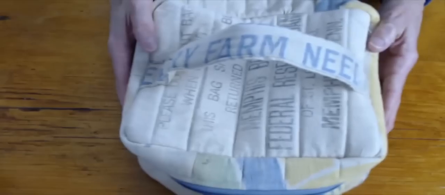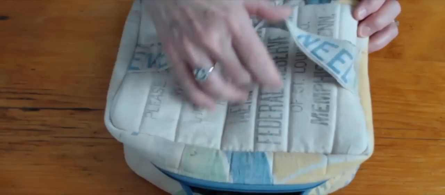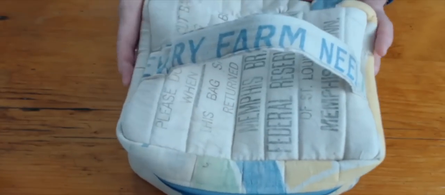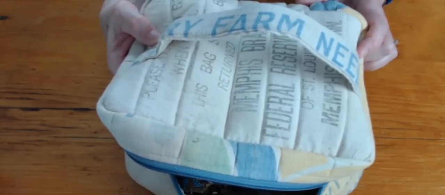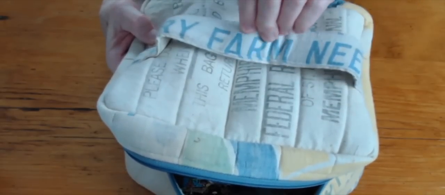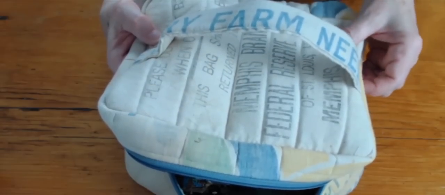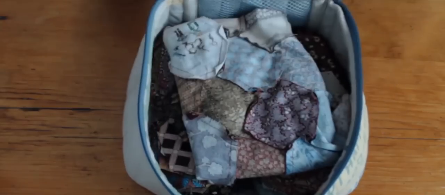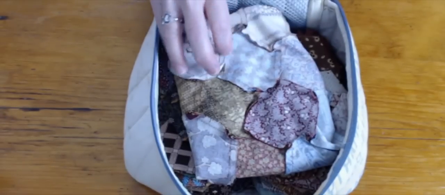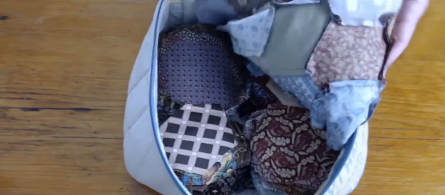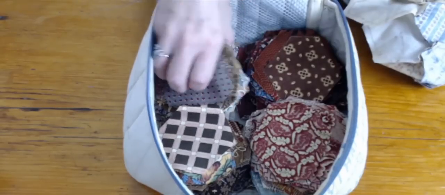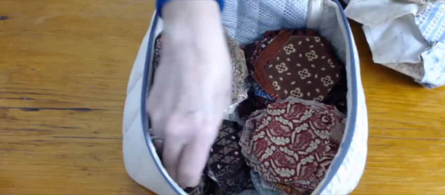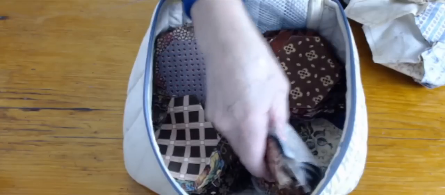The last thing that I worked on, and this is in this fun train case. This case was made for me by a friend out of an old bank money bag. It feels kind of like feed sack fabric, but it's actually a money bag. So this project is my elongated hexagon that I'm hand piecing. Now you can see in the bottom of the bag, I have a bunch of pre-cut fabrics ready to go.